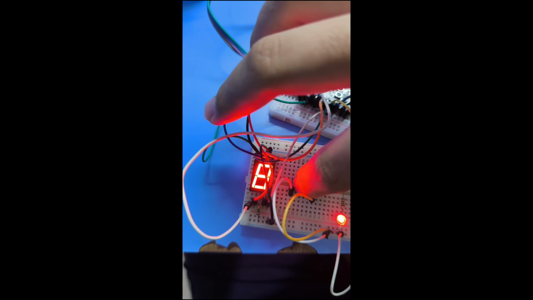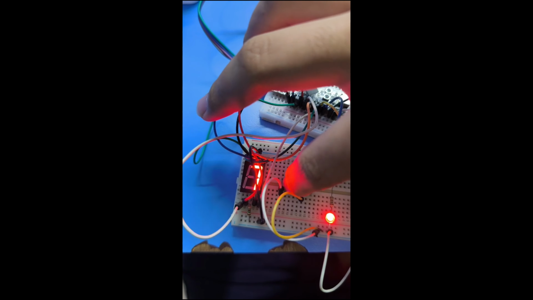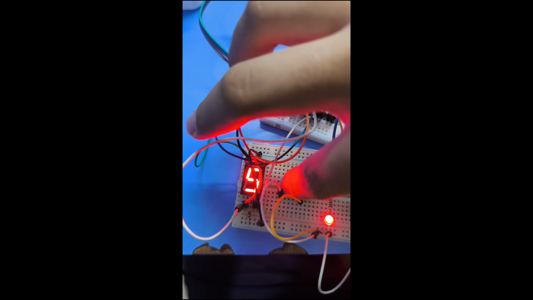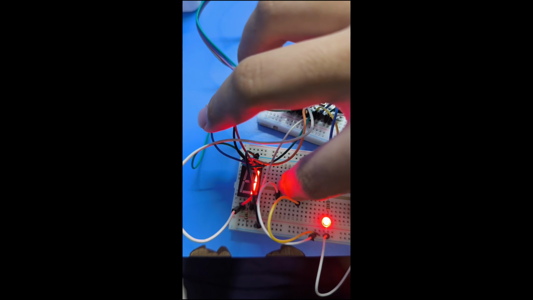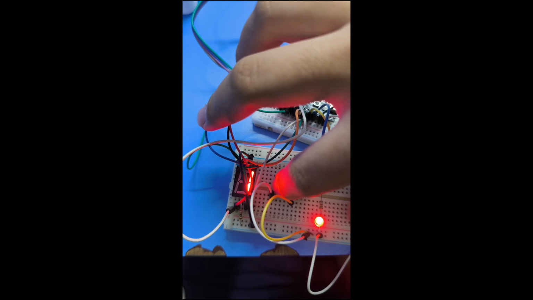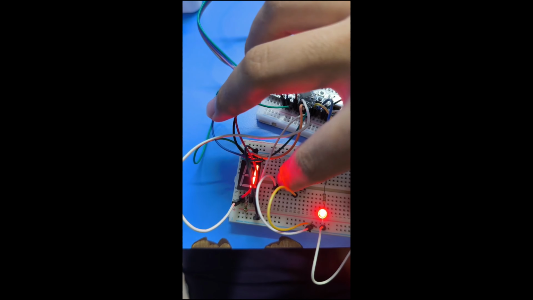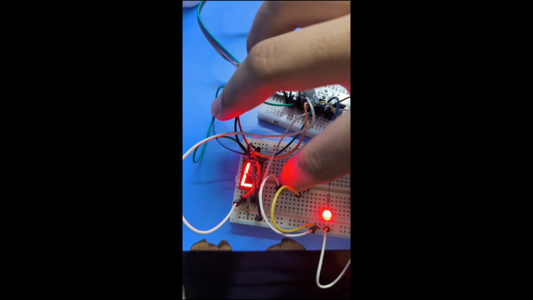Count up, 8, 7, 6, 5, 4, 3, 2, 1. So there's one space left, and when it's full, it will display FULL.